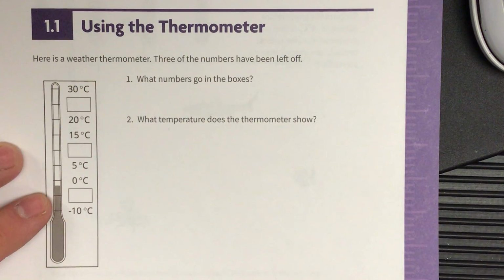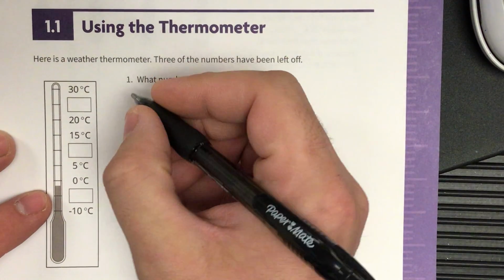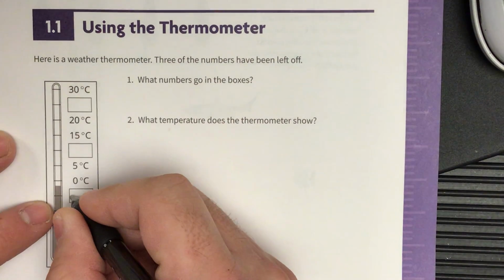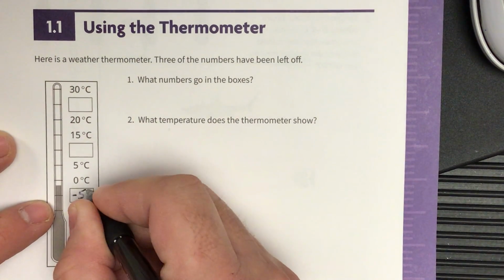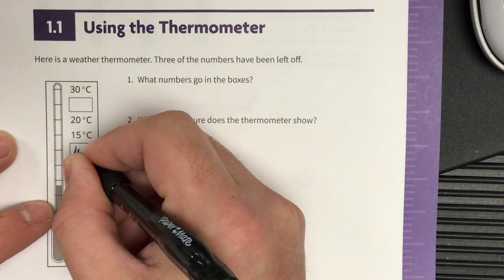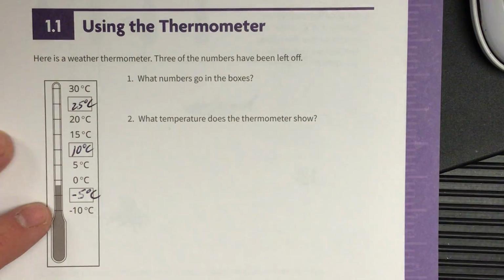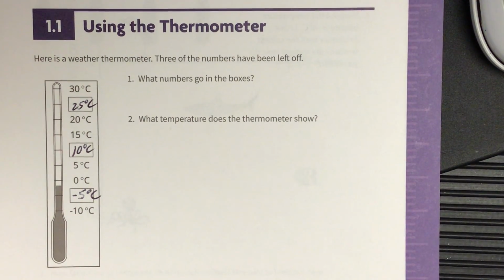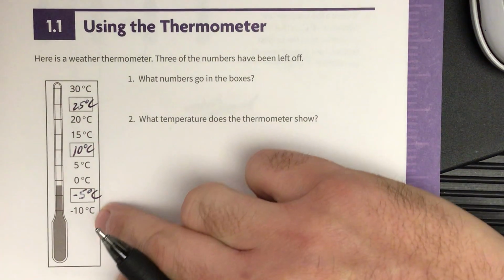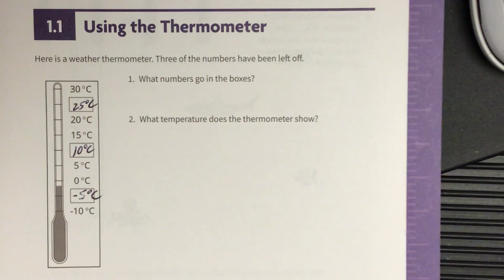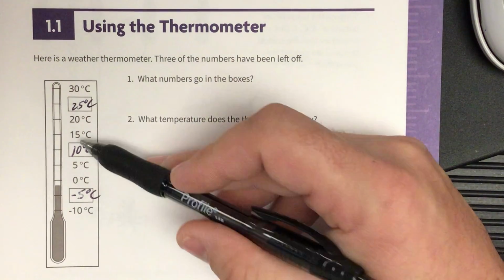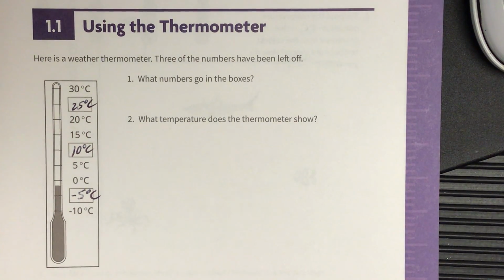Brody, can you help me fill in these boxes? Yeah. What do you got? -5, 10, and 25. Okay, the other ones were labeled, so I continued that on. There are 3 different temperature scales, Celsius, Fahrenheit, and Kelvin. Obviously, you can see they're all Celsius, so you probably won't need that, but you should for sure label degrees in our thermometer.